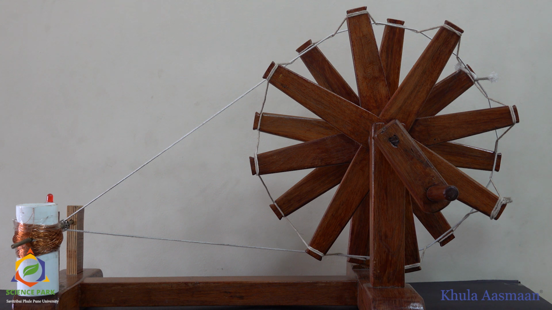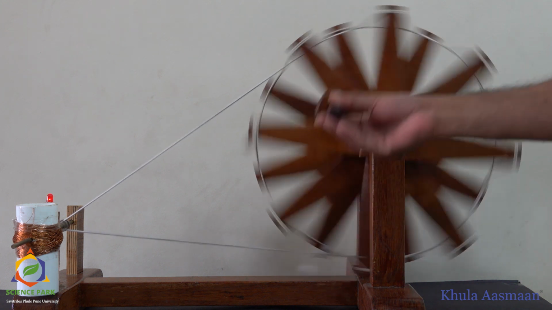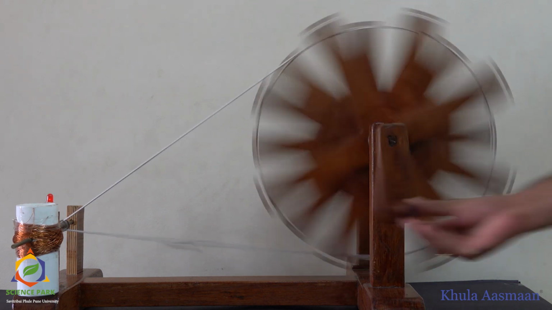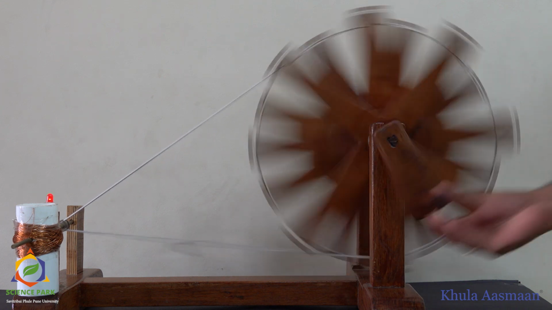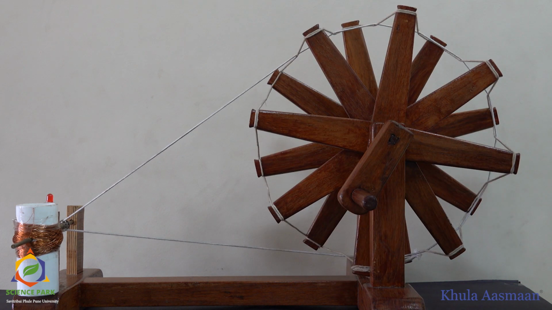Friends, Gandhiji has introduced to the world this instrument called the Charkha. Now here we are going to demonstrate how electricity can be generated using this Charkha. When I rotate this Charkha, can you see an LED light glowing on the left side? Yes. And when I stop rotating the Charkha, the LED light is off.